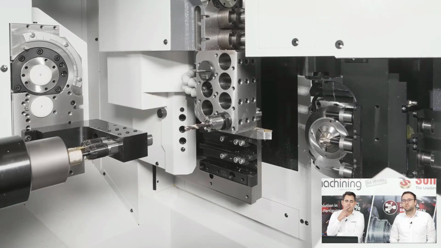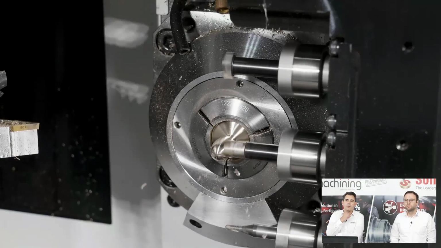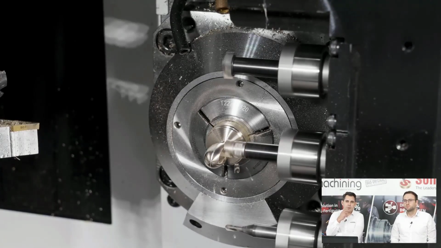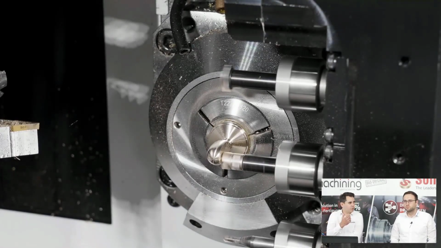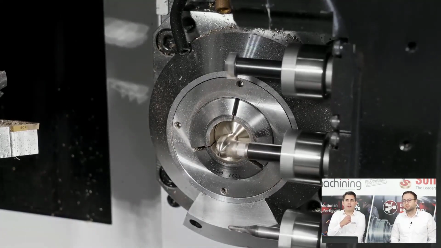On the back side, you see also the Pico Ace in action. You see the threading operation now. So we have on the back side the possibility to integrate rotary tools or fixed tooling for turning and milling, thanks to the Y-axis on the back side.